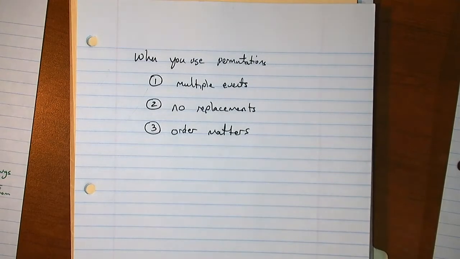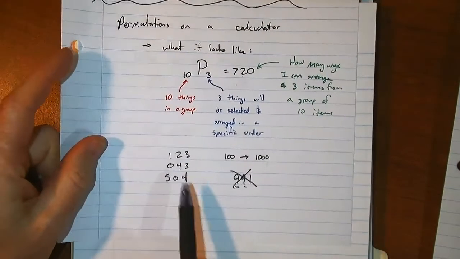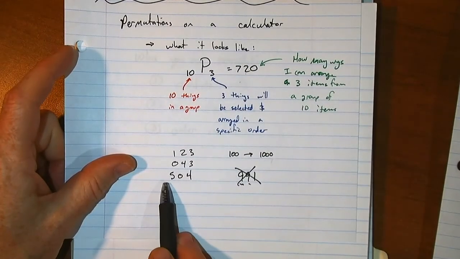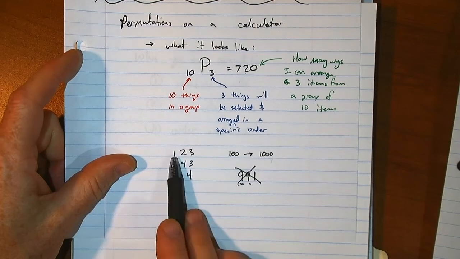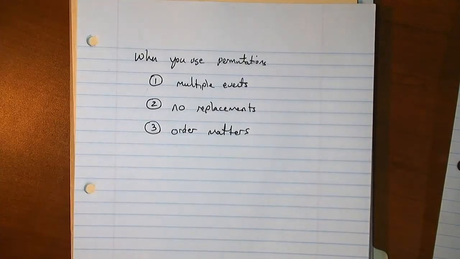When we're running a race, I guarantee if you talk to all the people running the race, whether they get the gold medal or the silver medal, that is important to them, okay? If we're talking about 3-digit numbers, if I said, look, you can have $123 or you can have $504, I guarantee you're picking this option, right? Because the order is important to us, the order that those digits are in. That matters to us, okay? So that's the 3 situations that we have to have in order to use a permutation.